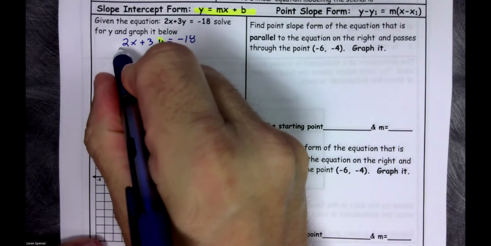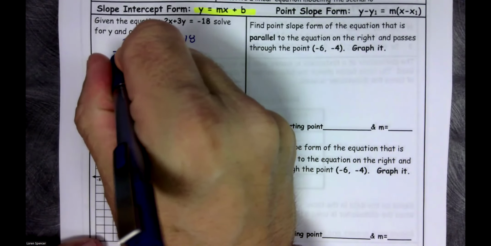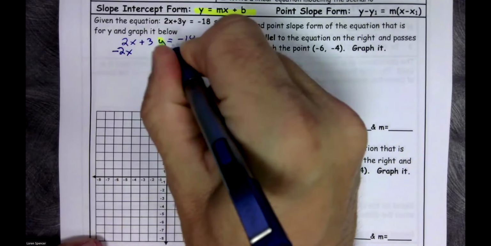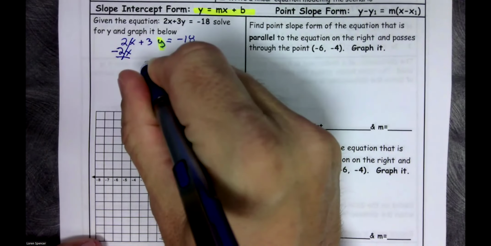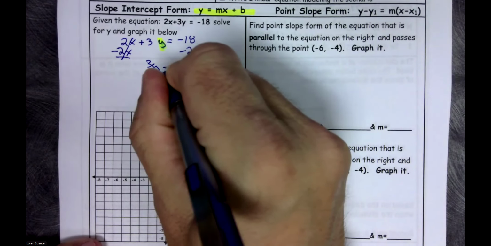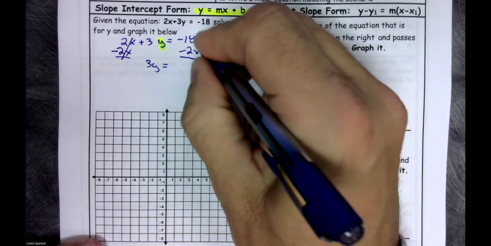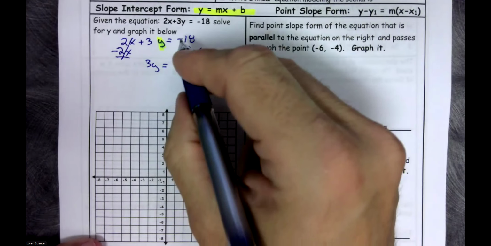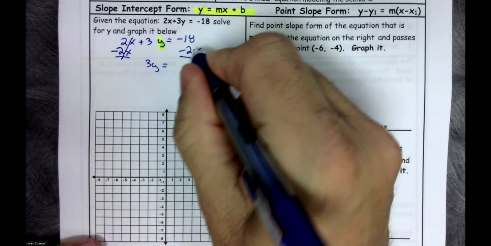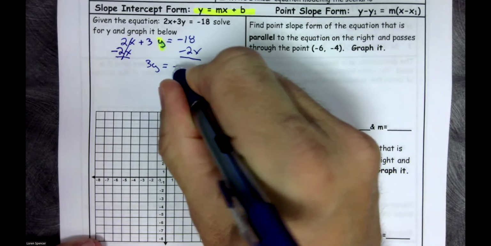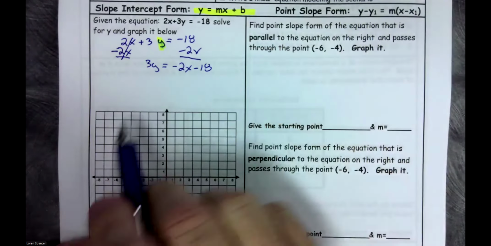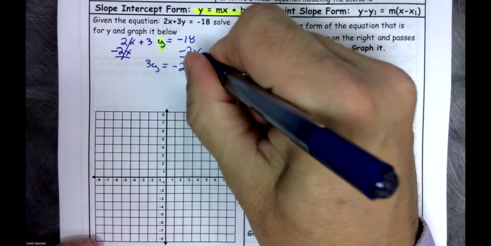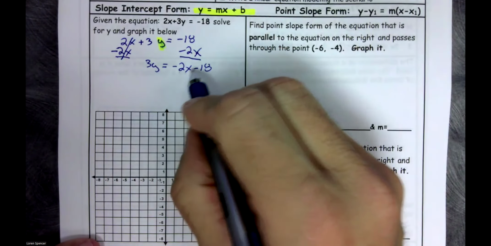So I need to move this 2x. It's currently a positive 2x, so I need to do a minus 2x. This goes away, and on this side, I'll still have 3y. Over here, these do not combine. I cannot combine the x's with the constants. I can't combine the variables, so I have a negative 2x minus 18. So I just write it off to the side like that, and I wanted the mx plus b, so it looks like that.